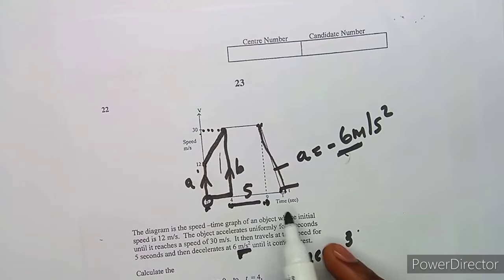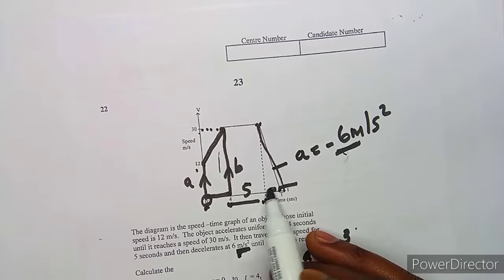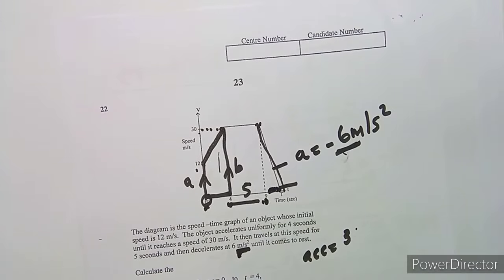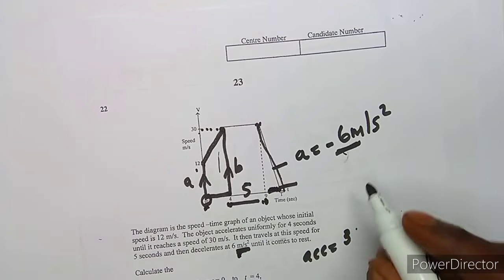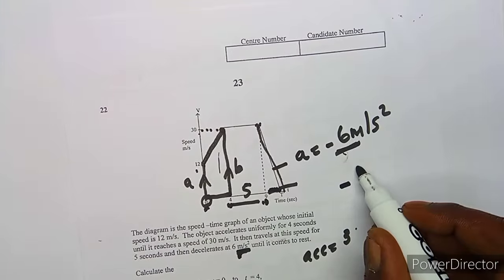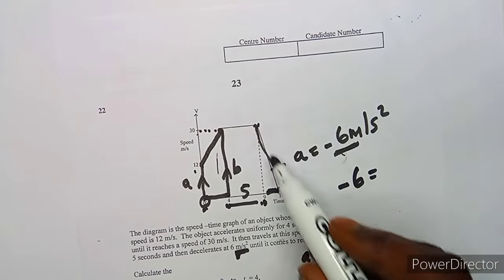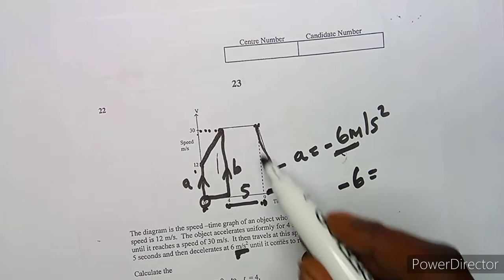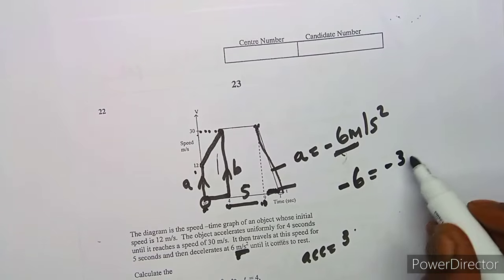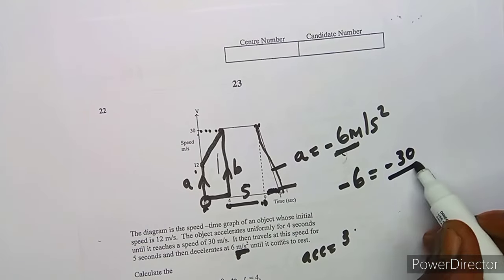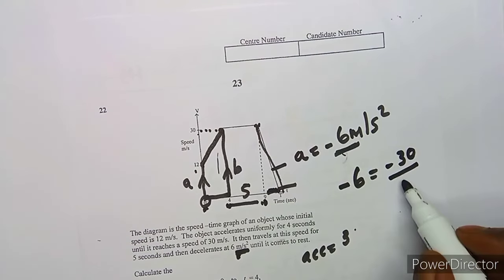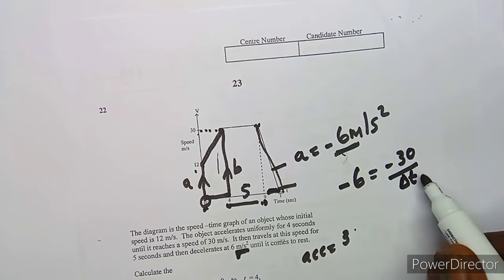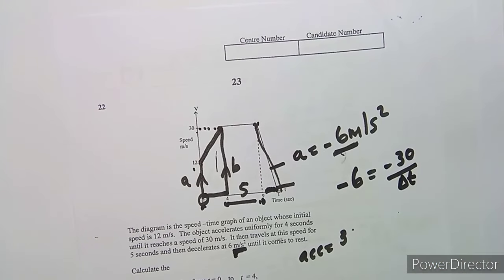Or we could have calculated the difference between these two, then we add to 9. Still it's one and the same thing, because we can simply say acceleration -6 is equal to the change in velocity, which we said is the change in velocity is what? It's minus 30, like that, over the change in what? Over the change in time. So you can find the change in time, then we add that change in time.